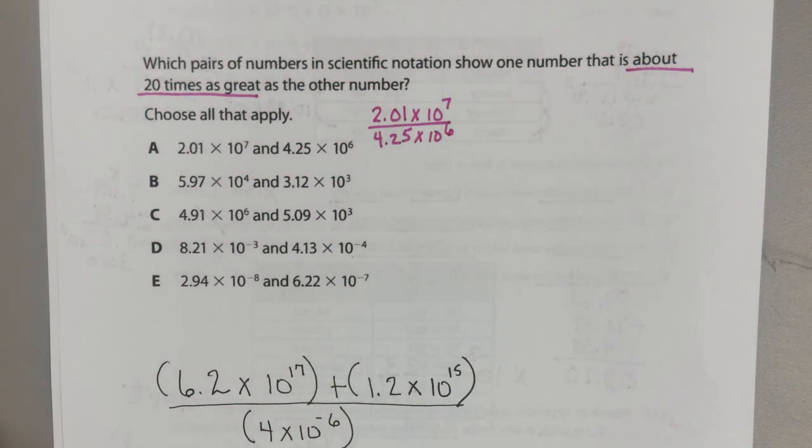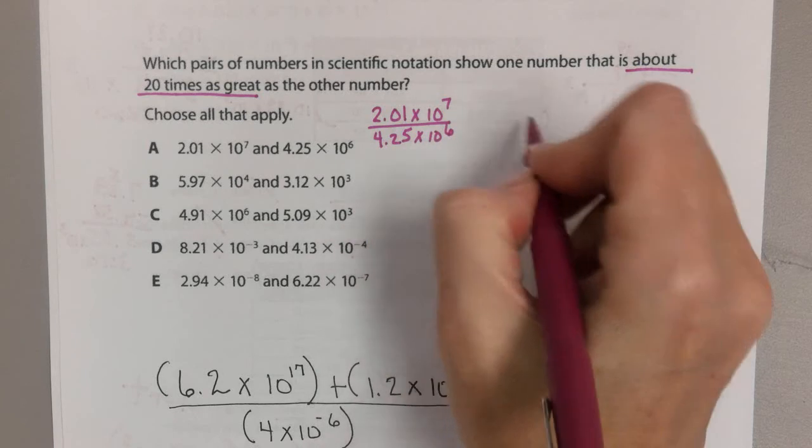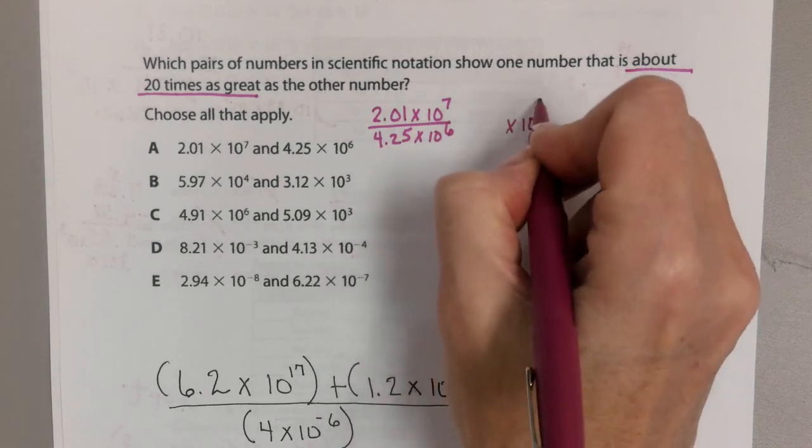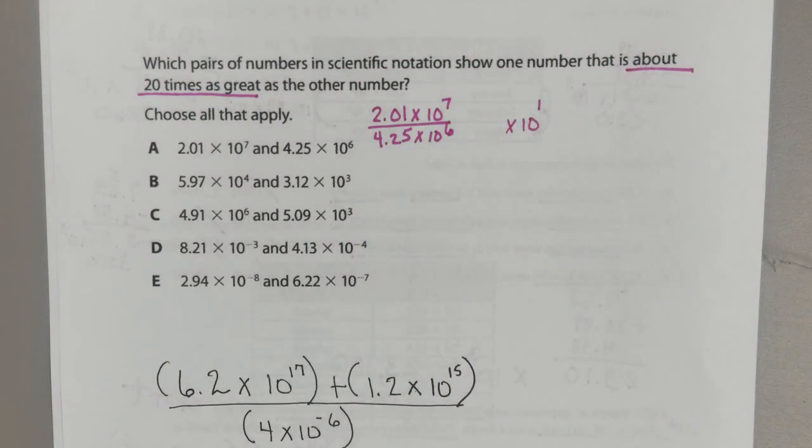So that's how I'm going to set that up, okay? Now, let's just go ahead and get the exponent part out of the way. What do we do with exponents when we're dividing? Subtract. When they're stacked, we subtract. So we already know we got something times 10 to the first, okay?